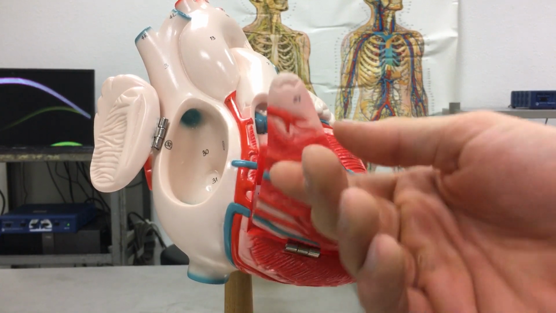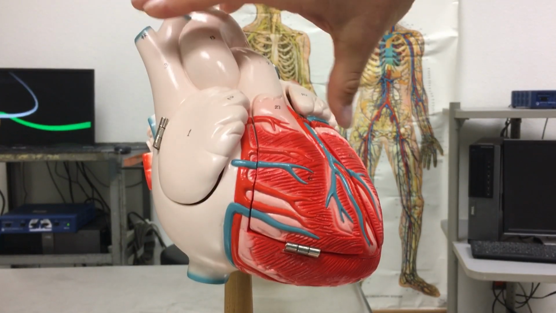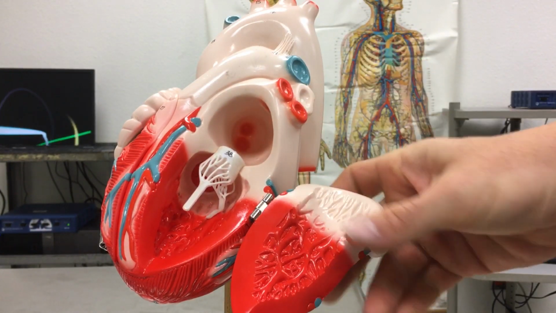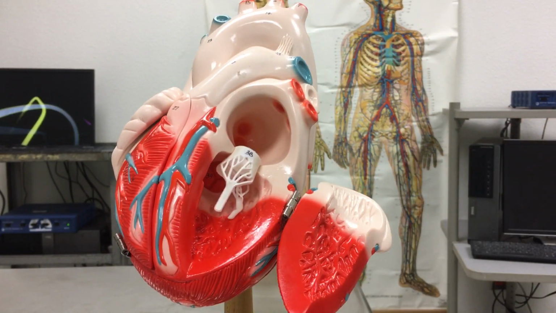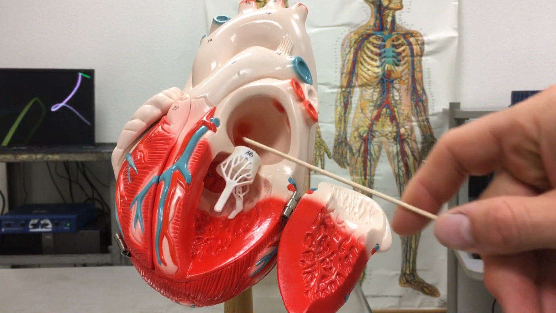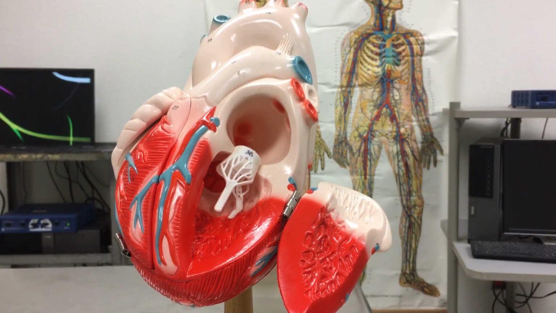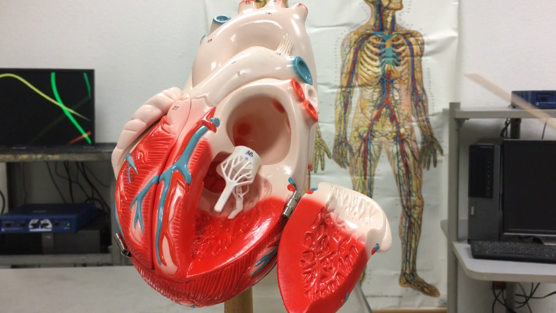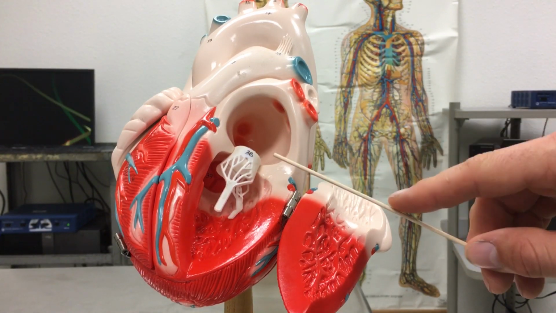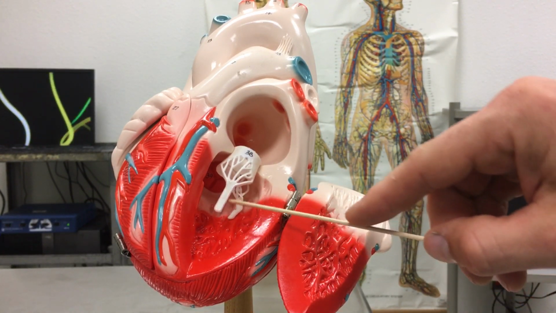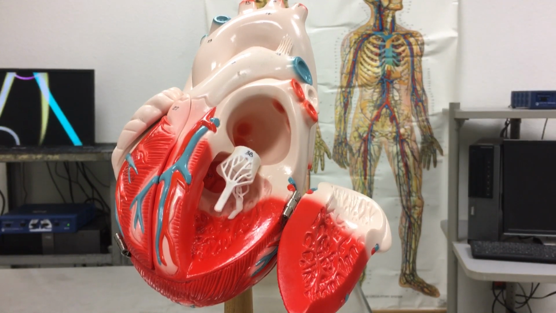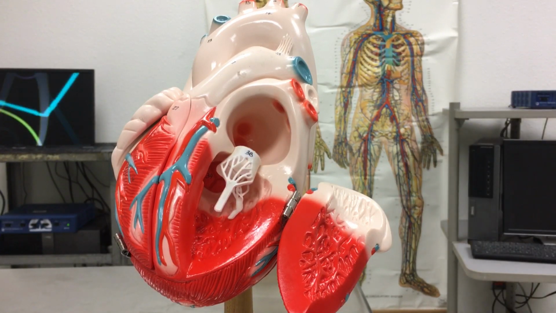Now, moving over to the left side of the heart, which in our model is all one piece, we can see the left atria, the left ventricle. This valve has 2 leaflets. It's called the bicuspid, or most normally it's referred to as the mitral valve. It can also be referred to as the left atrioventricular valve. So here's one leaflet. See that there's a papillary muscle that should be associated with it. There's another one here, and chordae tendineae.